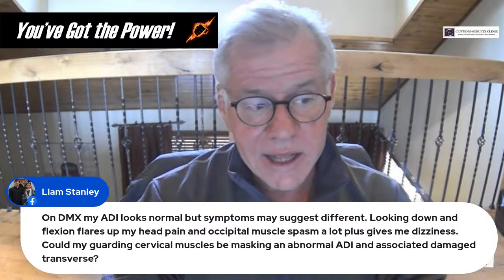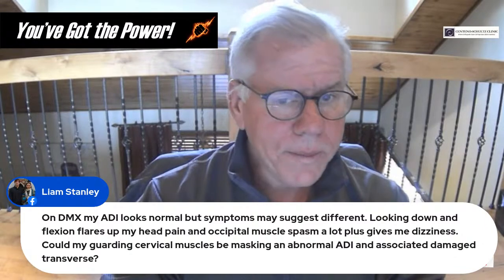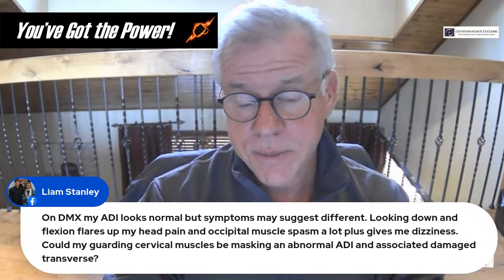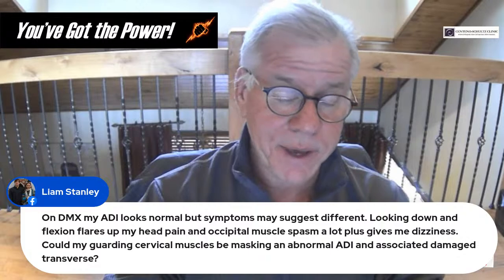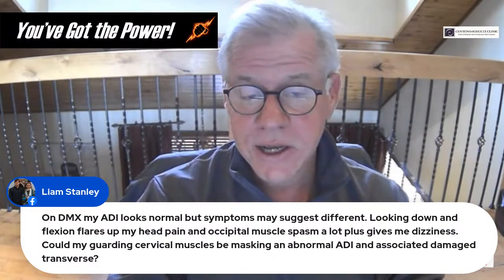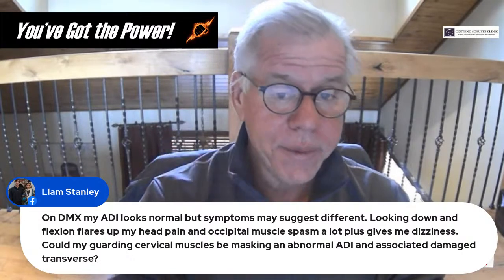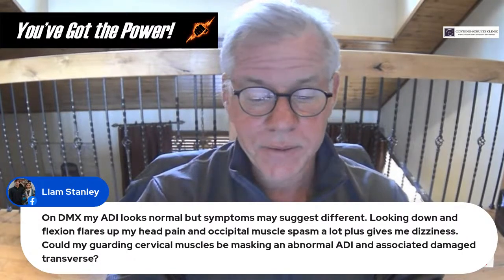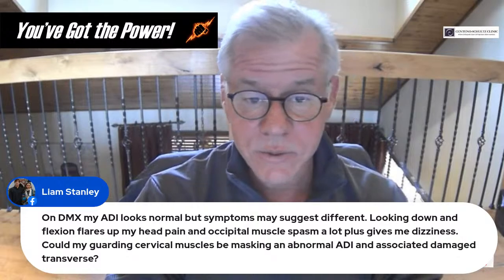Yeah, we have seen that, Liam. So normally what happens is that when we put the patient asleep for something like a PICL procedure, because we're lying face up in a little bit of neck flexion, we will see the ADI open once we have them asleep. And we've seen that lots of times. In fact, I just saw it this week.